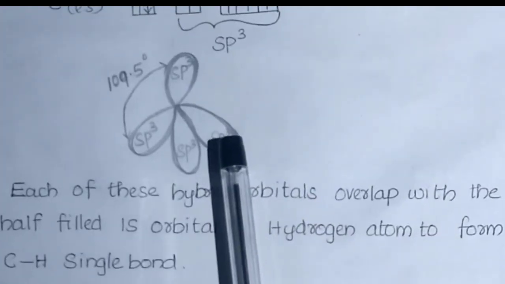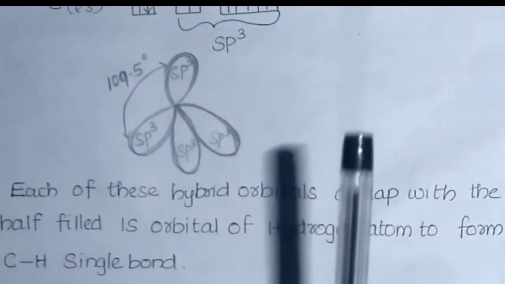These are the types of hybridization involving s and p orbitals.